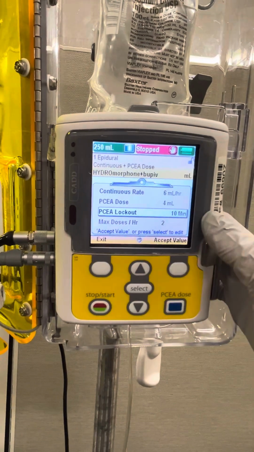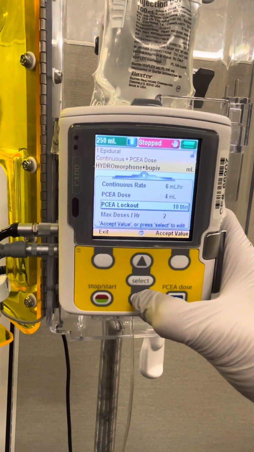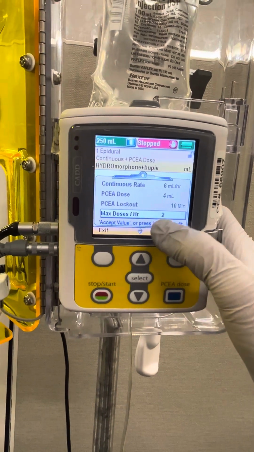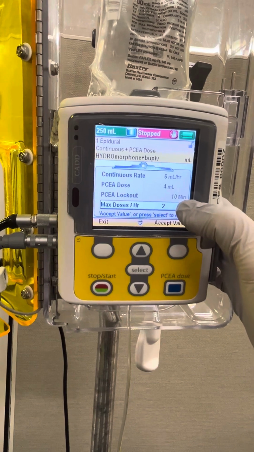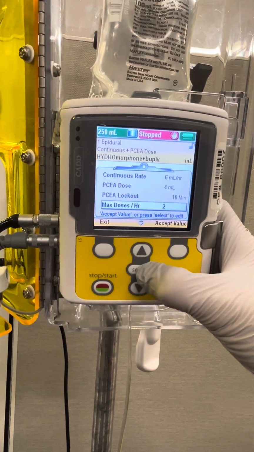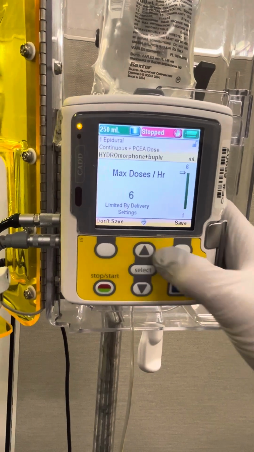Now for PCA lockout, again, check your MAR. It will often be 10 minutes or 15 minutes. Please make sure that your max doses per hour reflect your PCA lockout. So for example, an every 10-minute lockout means that the patient would get a max of 6 doses in an hour. So we're going to go ahead and hit select, and we're going to scroll up to 6 and save.